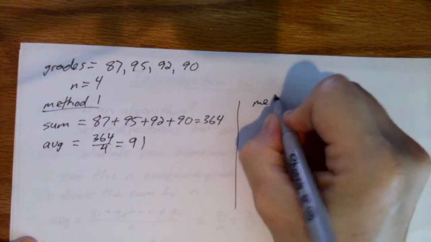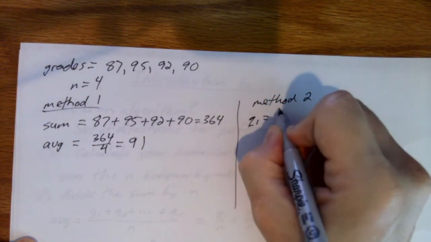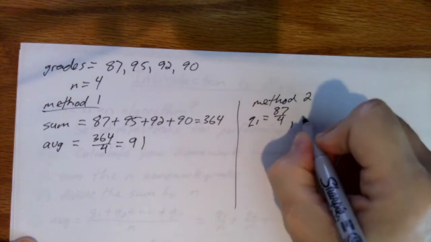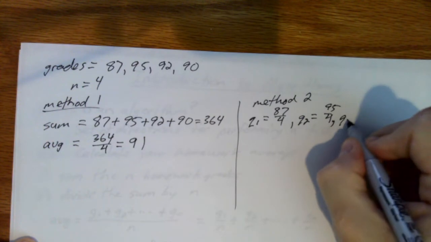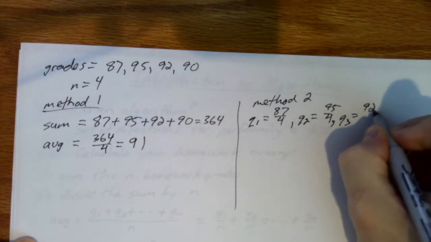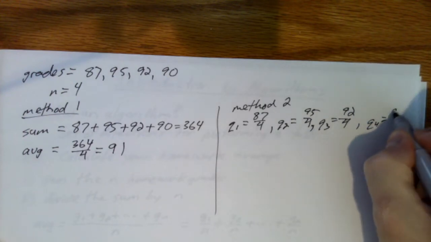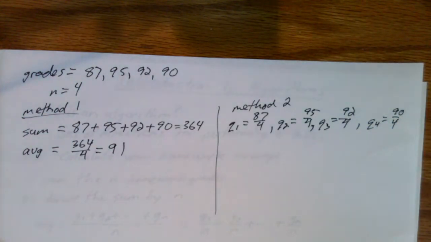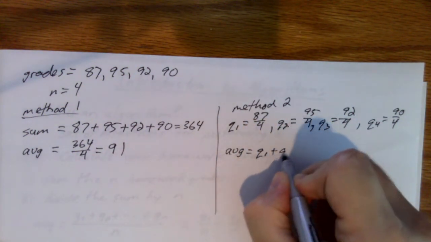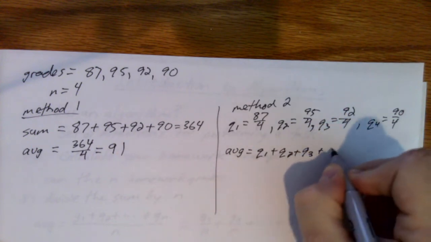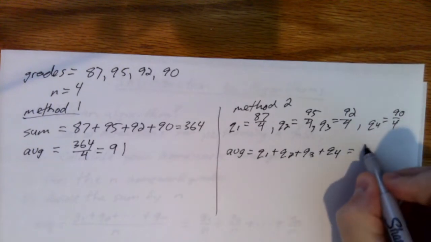Method 2 is that quotient 1 is 87 divided by 4. Quotient 2 is equal to 95 divided by 4. Quotient 3 is equal to 92 divided by 4. And quotient 4 is 90 divided by 4. And now we have that the average is equal to Q1 plus Q2 plus Q3 plus Q4. And this, of course, then also should be equal to 91.